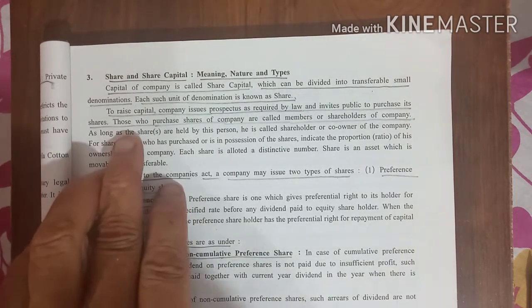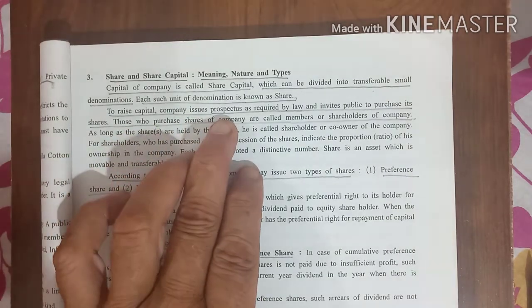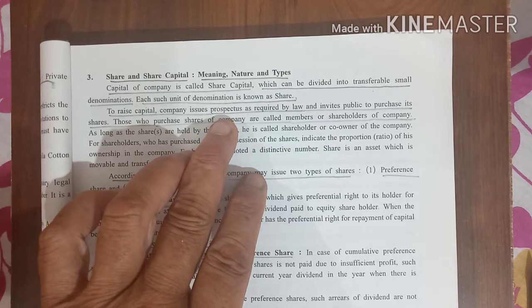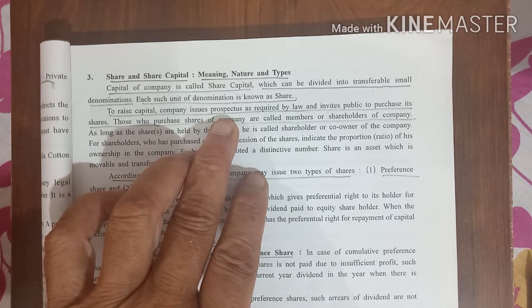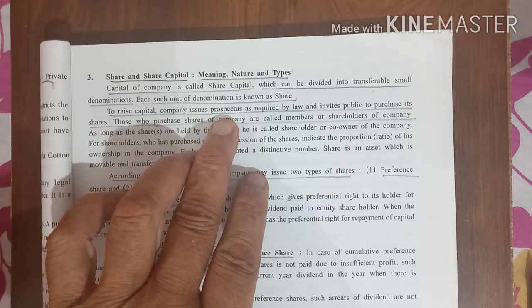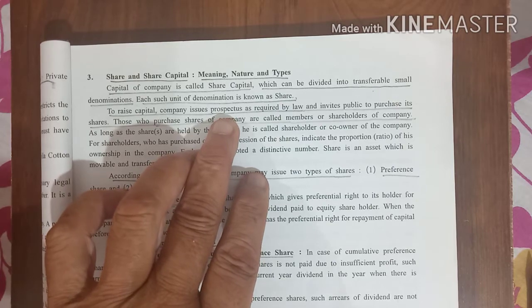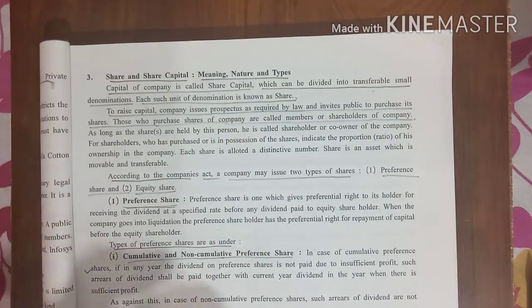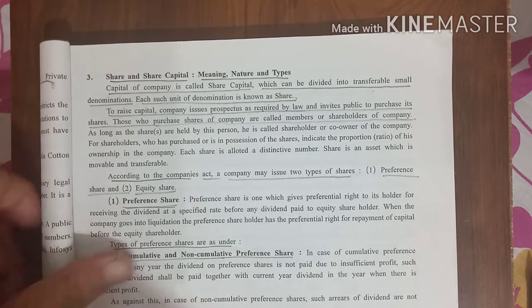Isn't it? And the company will give the prospectus to you. Prospectus means one type of book for advertisement, to know about the company, because whenever you are going to buy the shares, you should know about the company. How will you know about the company? If you get the prospectus in detail, everything should be mentioned in this prospectus, and on the basis of that you will take the decision whether you will buy the share or not.